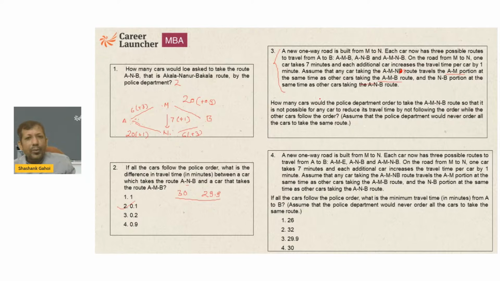Now, what does it say? How many cars would police department order to take A and B and NB route, so that again, it's not possible to decrease the time. So what I'm going to do? There are going to be 6 minutes, then 7 minutes, then 6 minutes. So 6 plus 7 plus 6. So that is going to be 19 minutes. Okay. So what I'm going to do in this particular case? Now, if car goes like AMB, that's 27 minutes. If it goes AMNB route, that's going to be how much time? That is going to be 19 minutes, right?